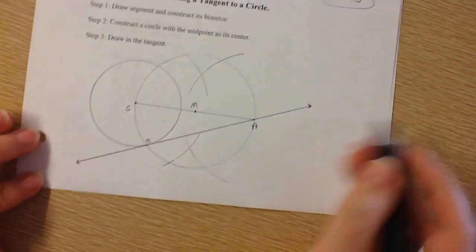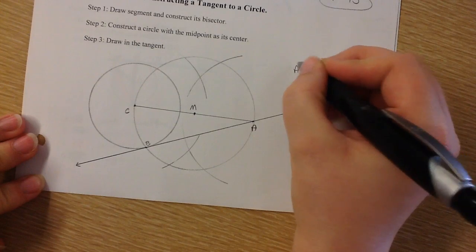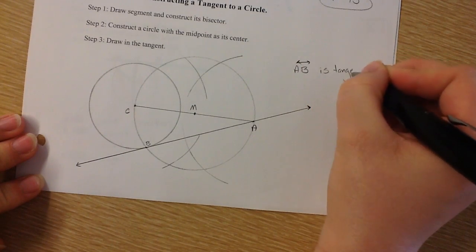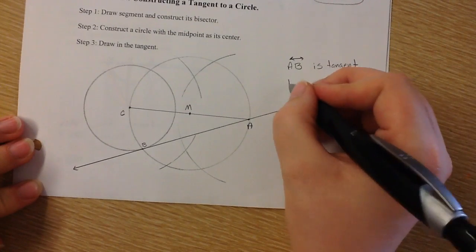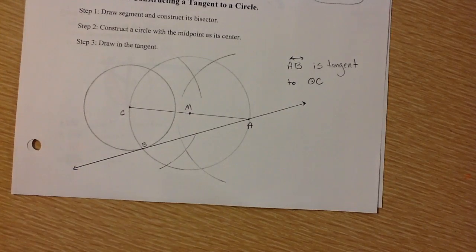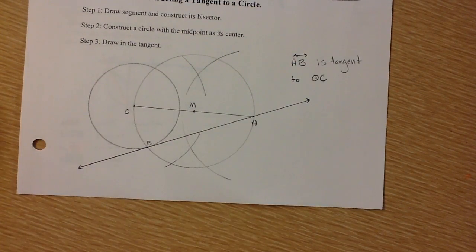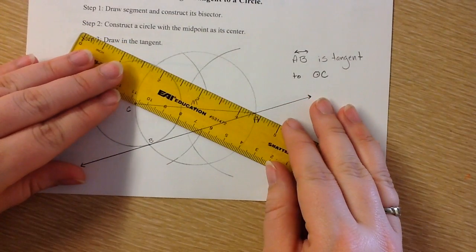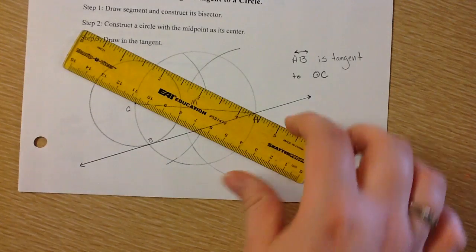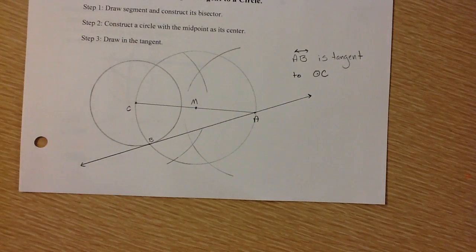So now we know that line AB is tangent to circle C. I could have used this point up here and done this tangent as well. Either way, those are both tangent.